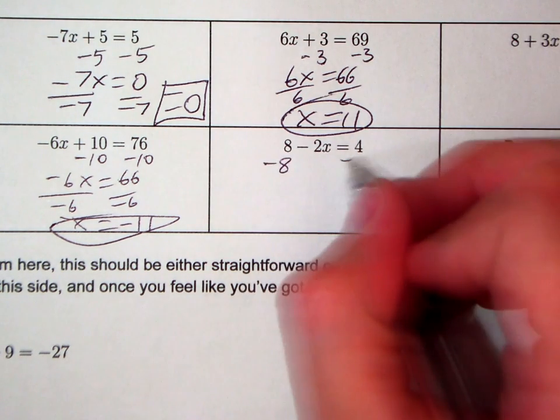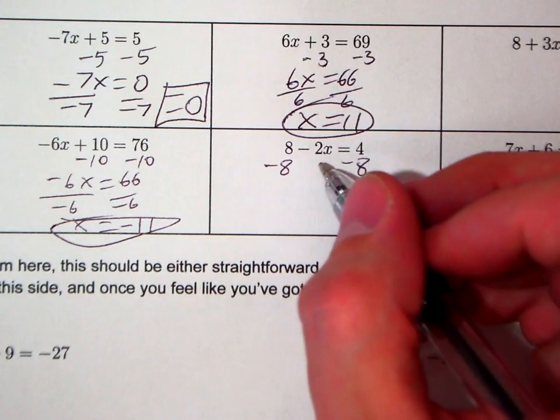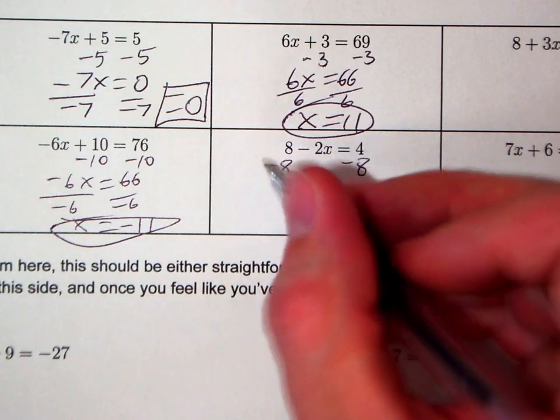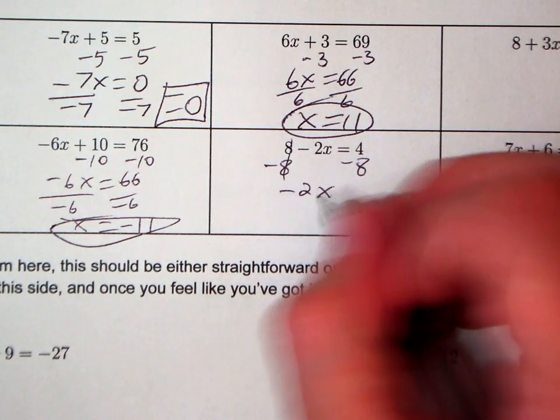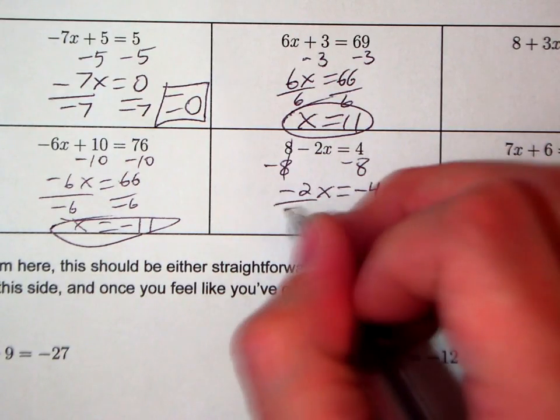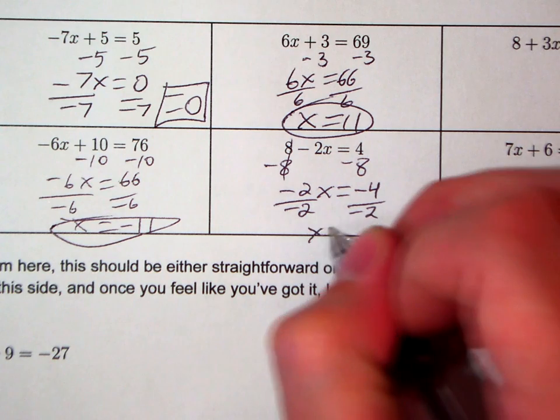Here we subtract 8 from both sides. Notice the order changed. The x term is now second, but we still subtract the constant. So we end up with nothing here. Negative 2x is equal to negative 4. When we divide both sides by negative 2, we get x is equal to 2.